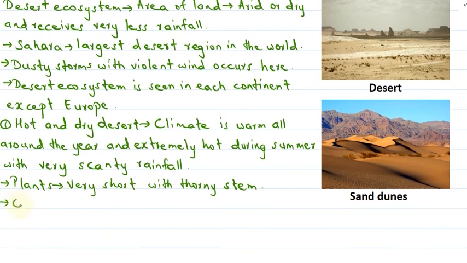So the organisms or animals that can be found in hot and dry desert are the nocturnal carnivores. Then these nocturnal carnivores, they are only active at night.